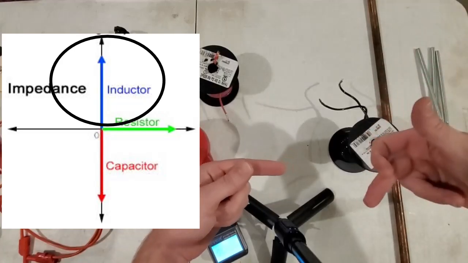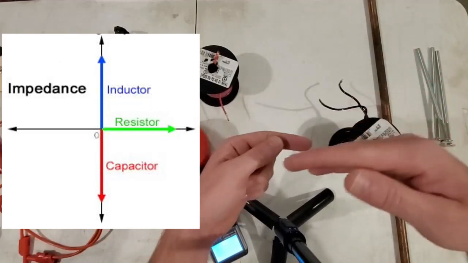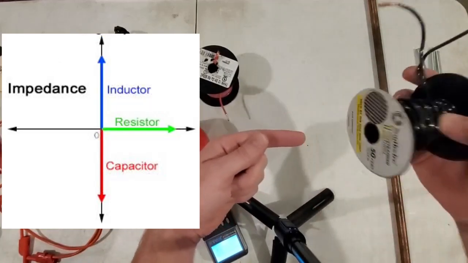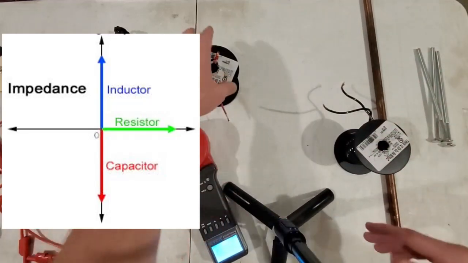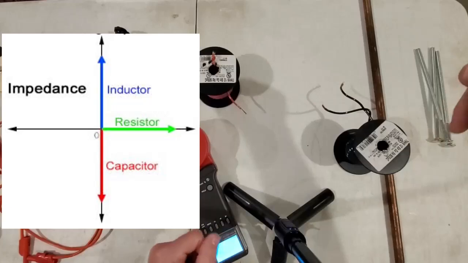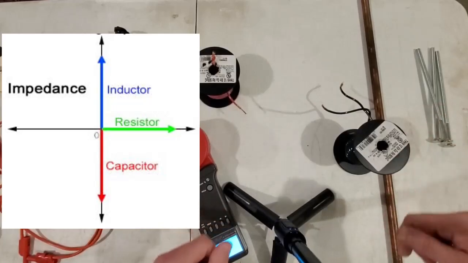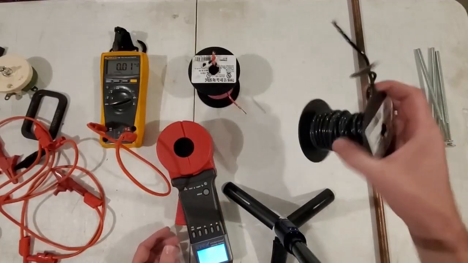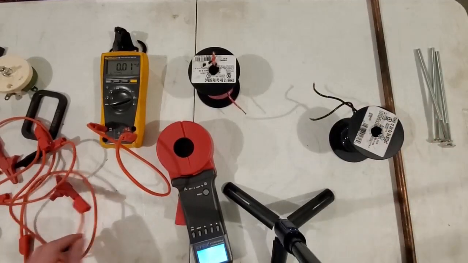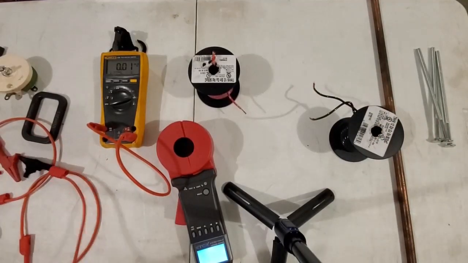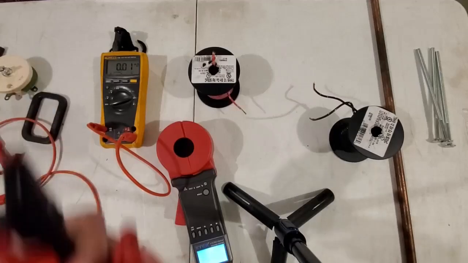Now, when you divide them out and you're trying to figure out your current, that makes your current lagging for an inductor and leading for a capacitor. So it flips it when you look at the current side. But for the impedance triangle, your capacitance is going to be down. So that means that these should cancel out the capacitance over there, but we're not going to go that deep on it.